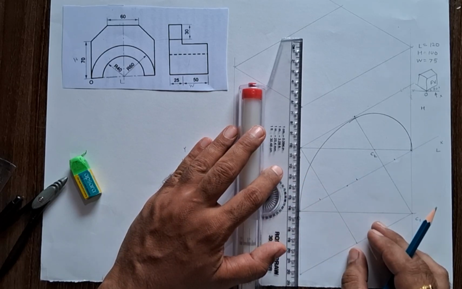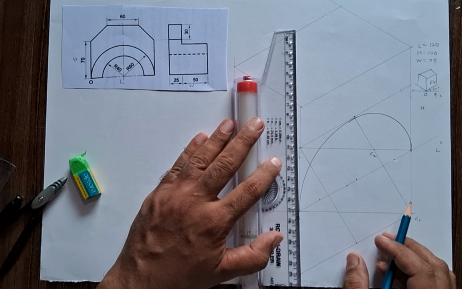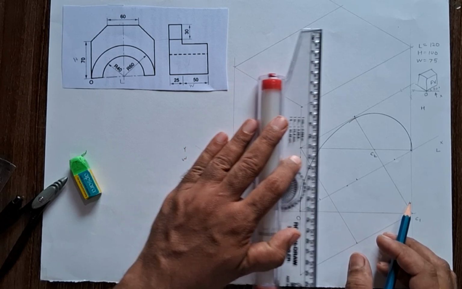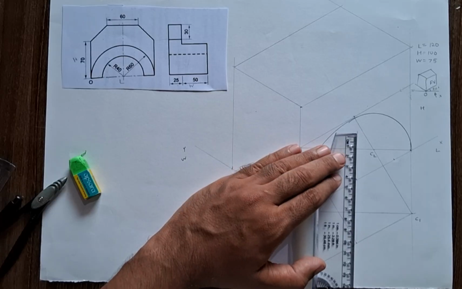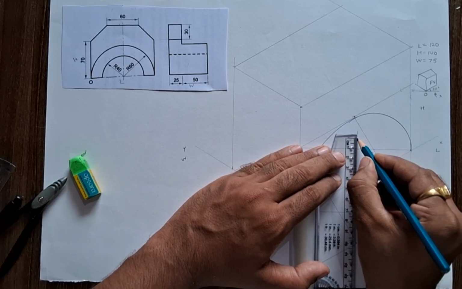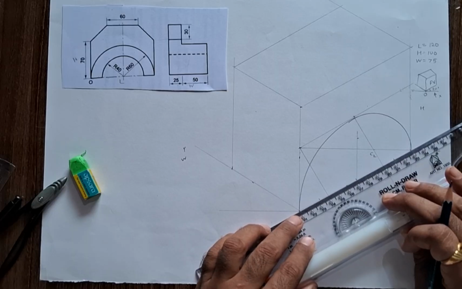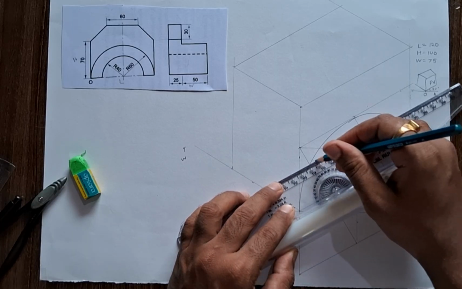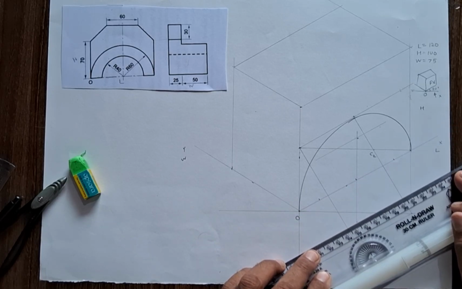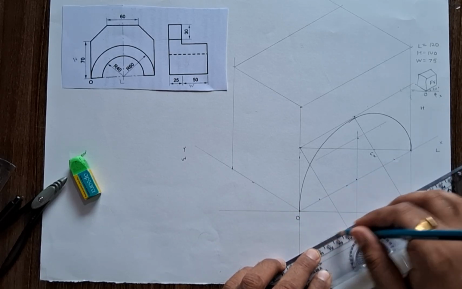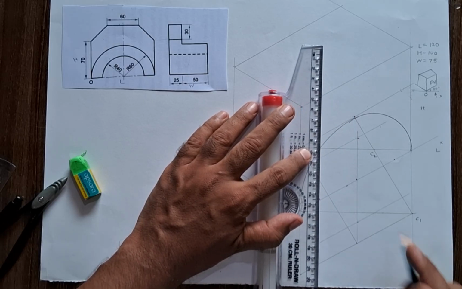So make a rhombus in the front face only. This is a vertical line. So from the center line we can draw a vertical line. On this line also we can mark a 40 mm distance. So this is 40, this is 40, and make a rhombus here. Adjust your roller along length direction. For the circle, more time is required. You can see here.